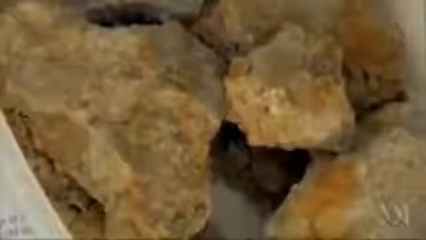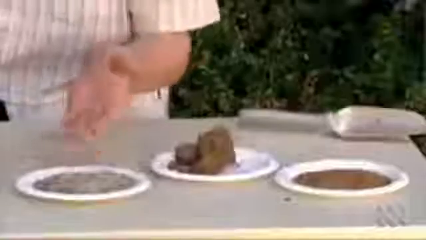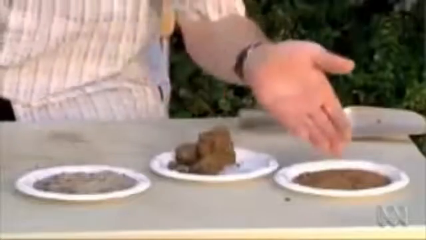Soil is made when rocks break down and mix with plant and animal matter, and the properties of your soil are largely determined by the amount of organic material it contains, plus the type of parent rock it comes from. There are three basic soil types. There's sand, clay and silt.